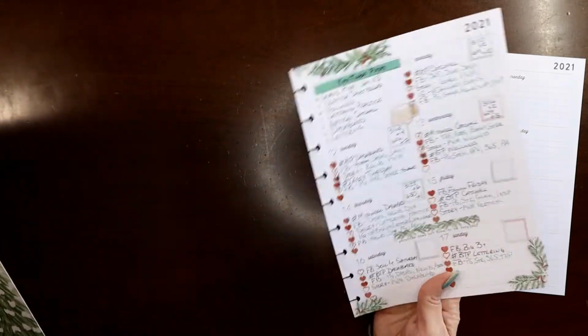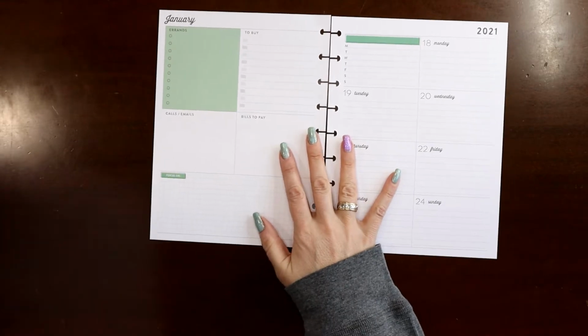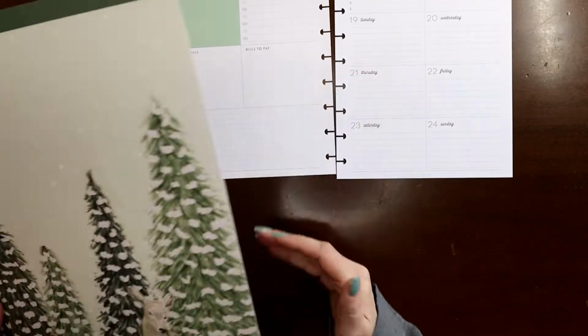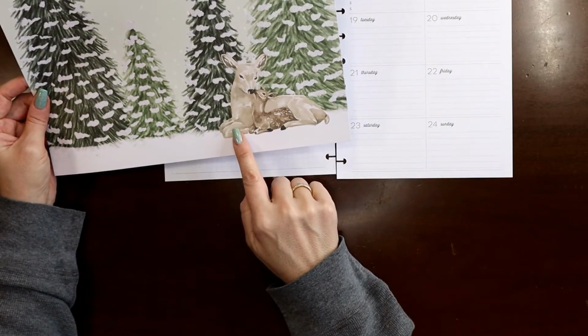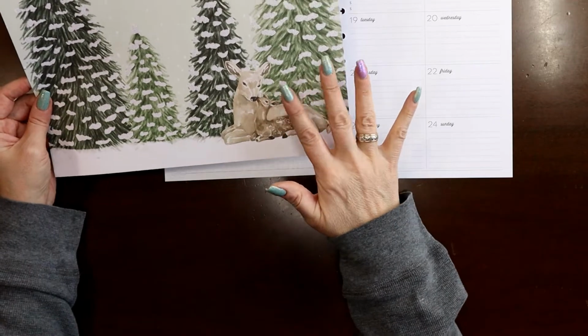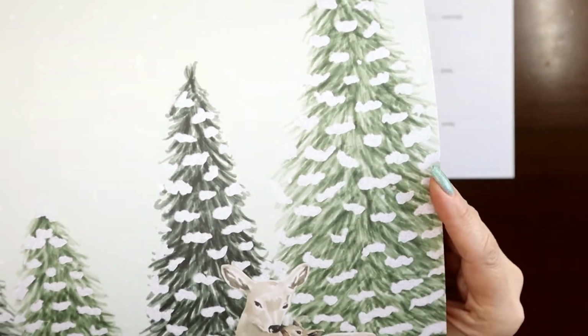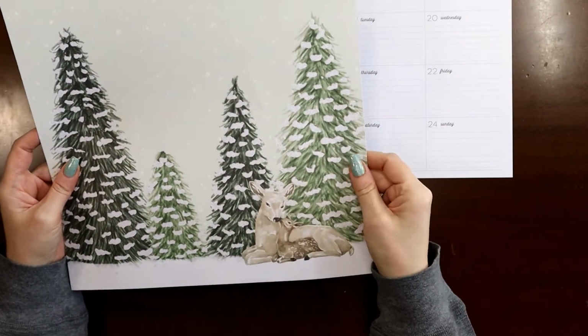And I'm going to go ahead and just use the green dashboard pages again. These came from the Walmart dashboard planner from 2021. And I'm going to write on this, I'm going to stick with browns and greens. And I don't know if you can see on camera, but there's a little bit of pearlized green kind of sparkle on the trees, on the snow.